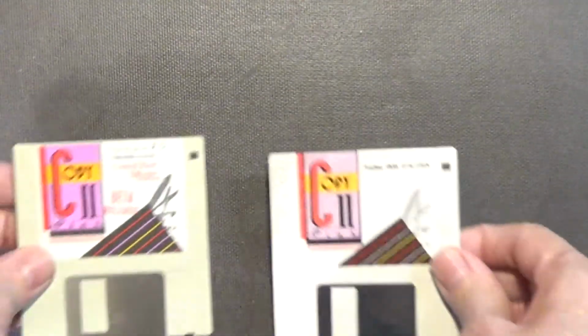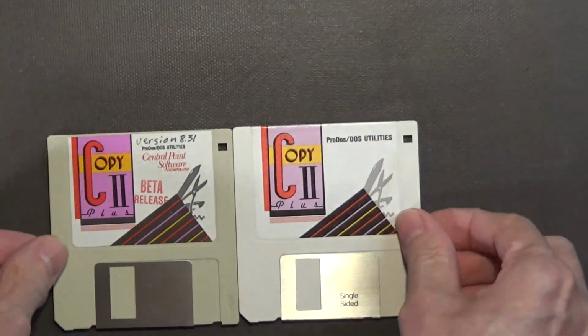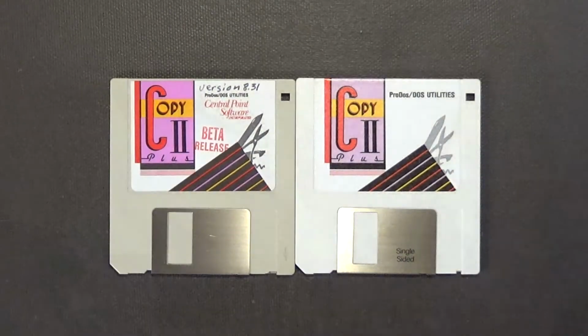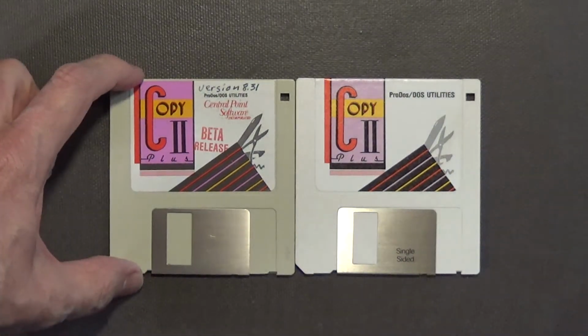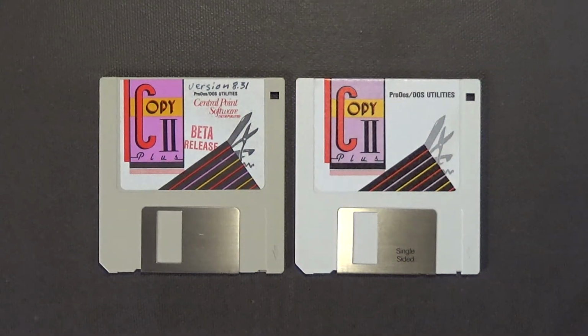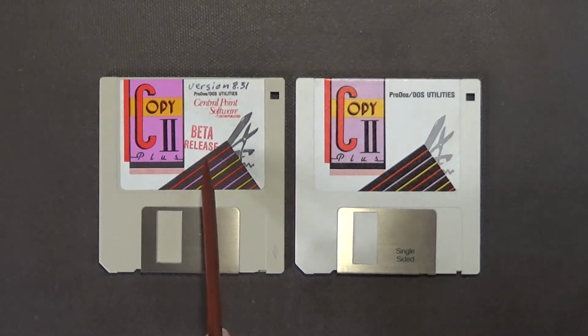I also have the original beta copies. Yeah, I've got the original beta copies of that too. Beta releases. They're actually stamped beta release right on the discs. So there's those. Let me get it up where you can see it. But there's those two discs. Okay. Version 8.31. And as you can see, it's stamped in red, beta release.